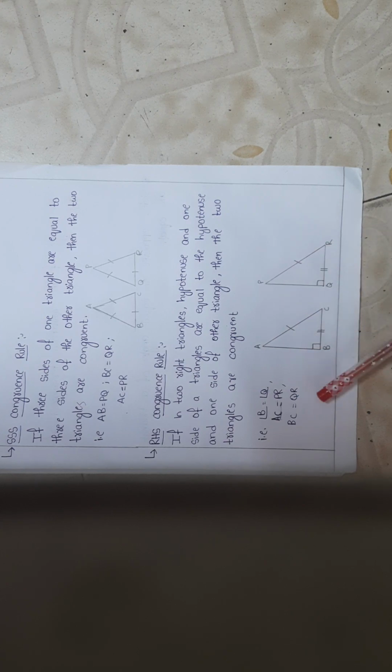That means angle B is equal to angle Q, right angle. AC is equal to PR, that is the hypotenuse. BC is equal to QR. These are the sides. So by the RHS congruency rule, these two are equal.